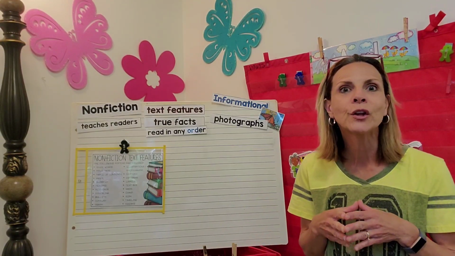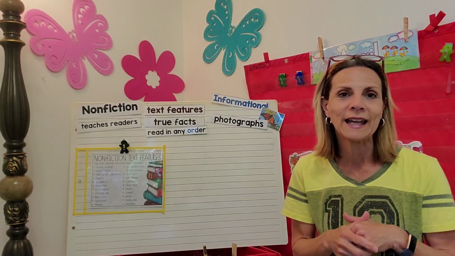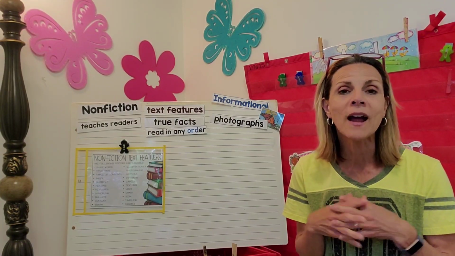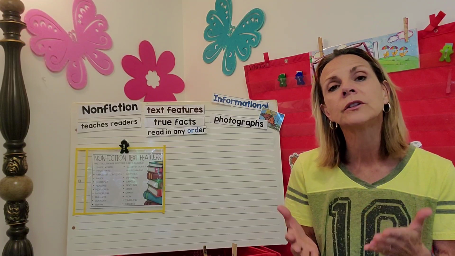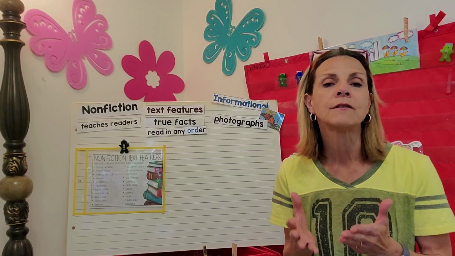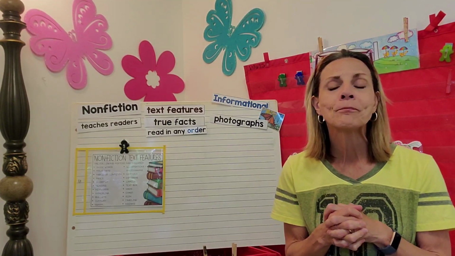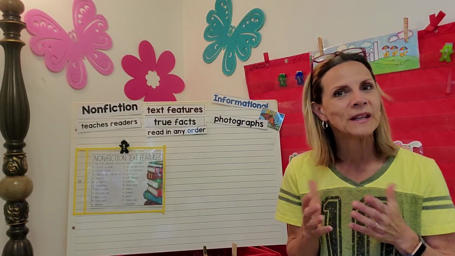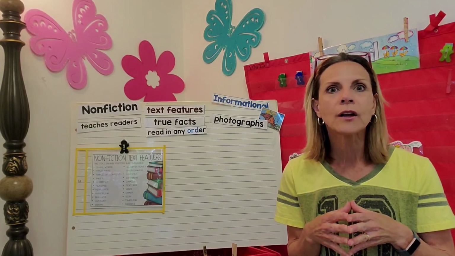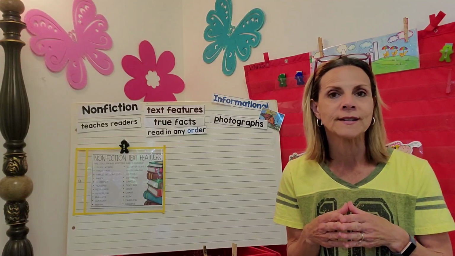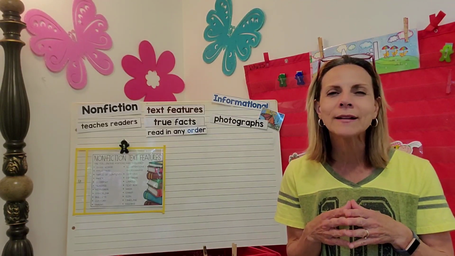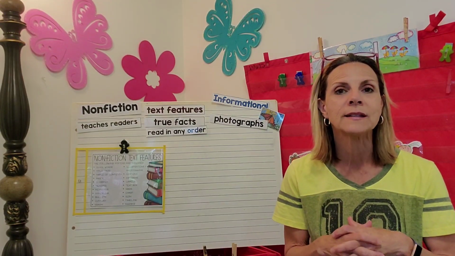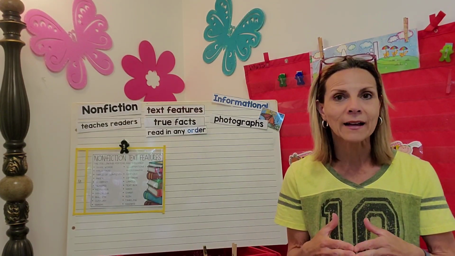Now we're going to go forward in our study, and I'm going to add a few more text features that you might encounter when you are looking through nonfiction books, because sometimes a nonfiction book can be very busy. There's a lot going on on the pages, and if you're not sure how to navigate all the information, you might miss some important facts.